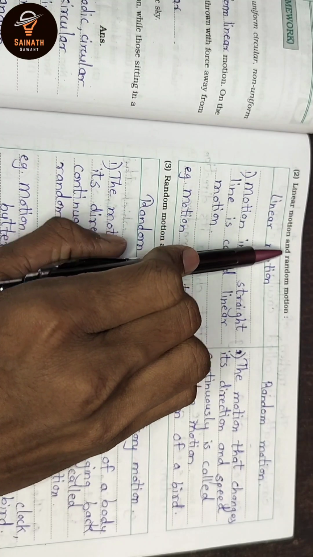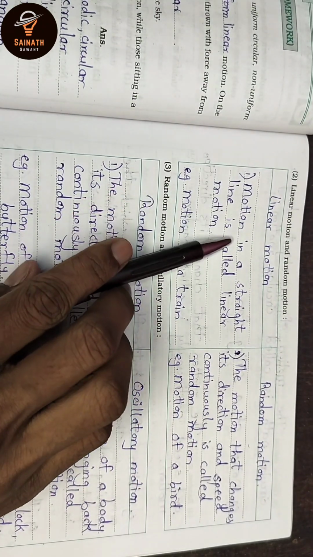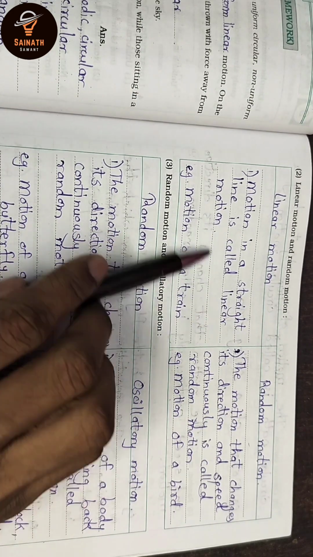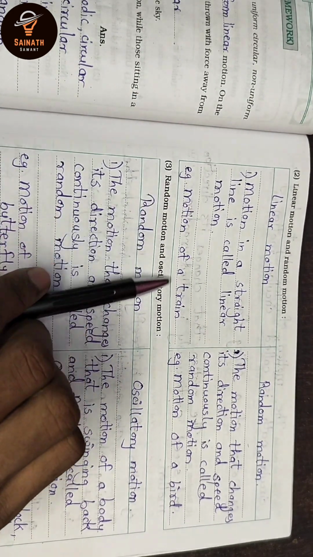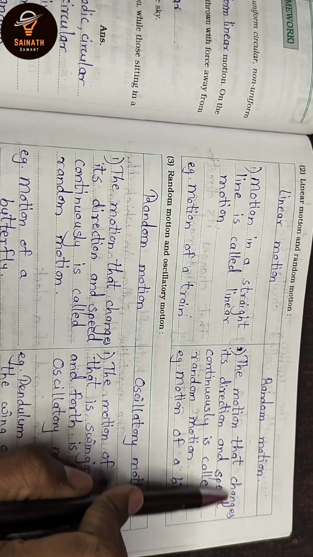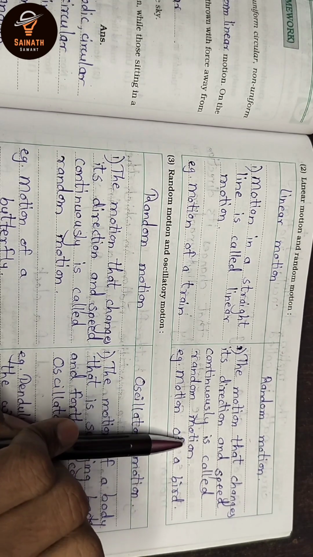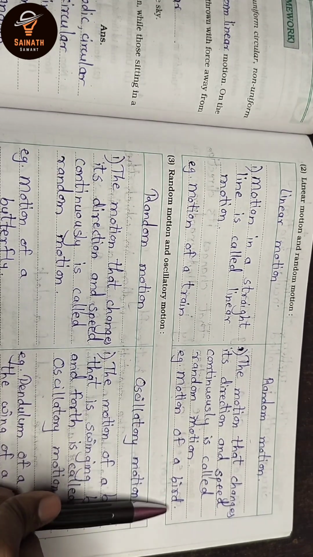Second, linear motion and random motion. Linear motion: motion on a straight line is called linear motion. Example, motion of a train. Random motion: the motion that changes its direction and speed continuously is called random motion. Example, motion of a bird.